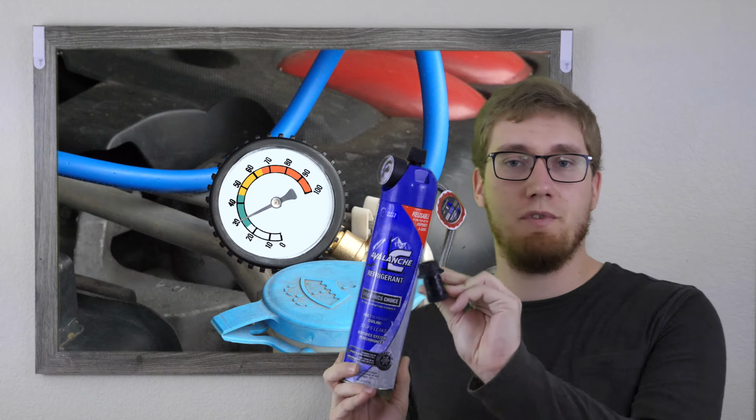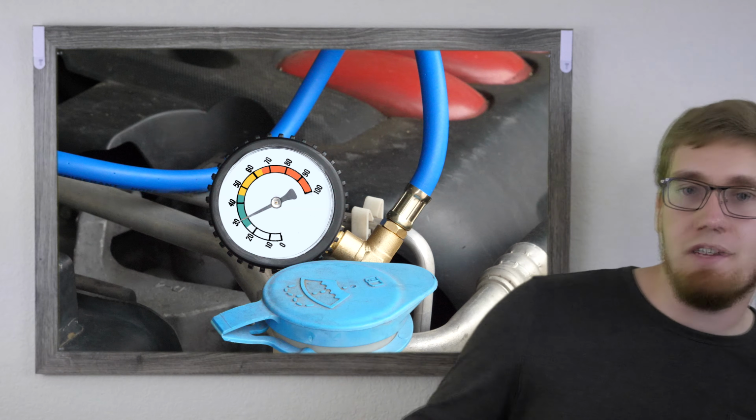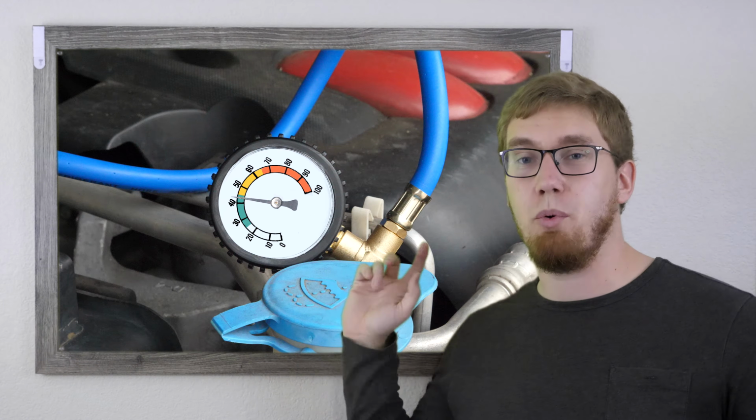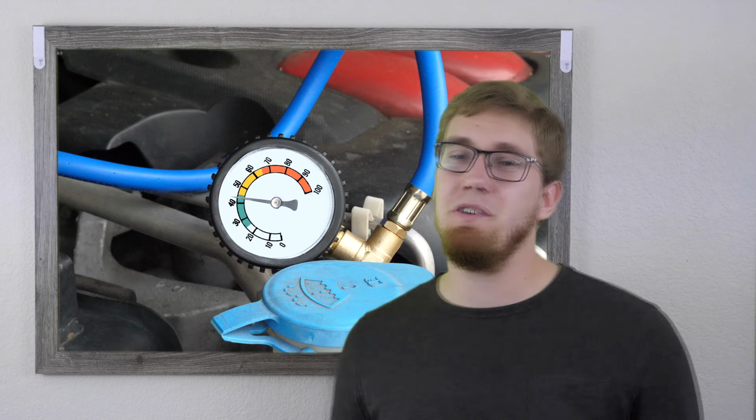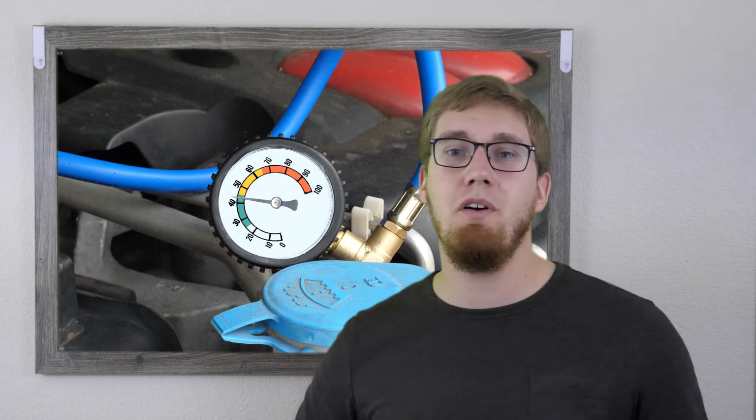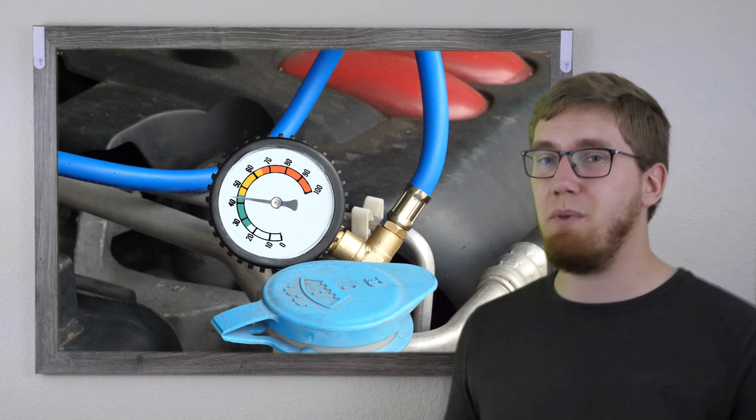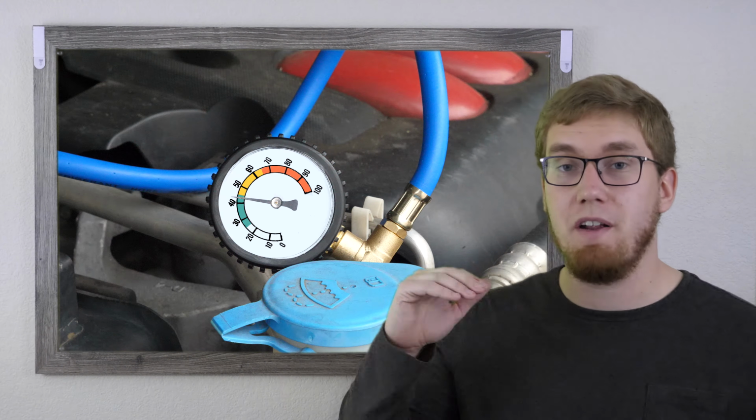You're just going to hook this up to your low side pressure port, and continue to hold the trigger down to fill it up with freon until it gets within the 40 to 45 range. Now you're going to want to monitor it at least every 15 seconds or so, because you don't want to overfill it, you don't want to get too much pressure into the system, and you also want to make sure that it is actually rising in pressure.